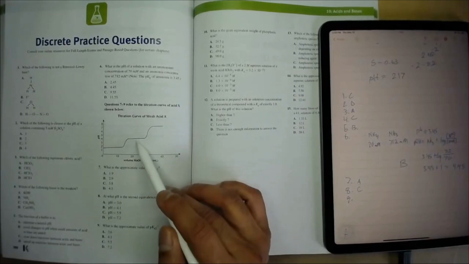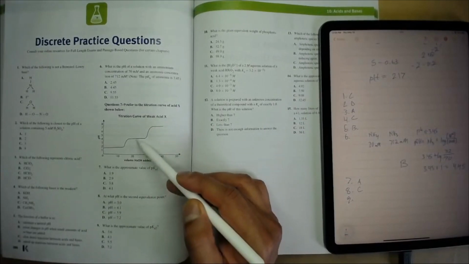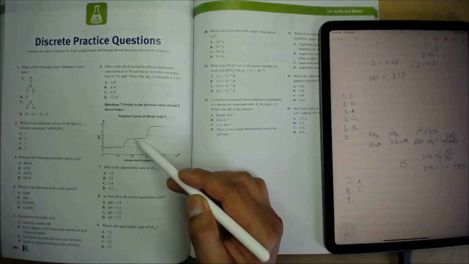So I'll still go with C. But for 9, what is the value of pKa2? That'll be between 4 and 5. So yeah, 4.1 sounds good. We'll go with B on that one.